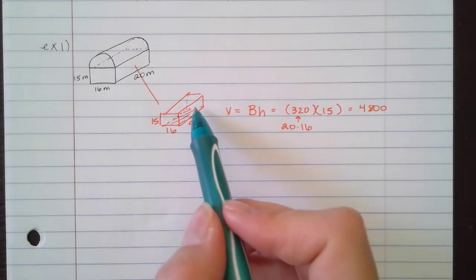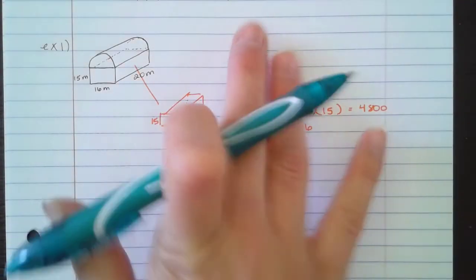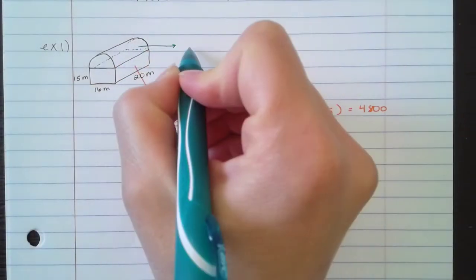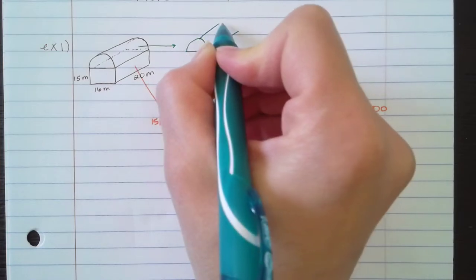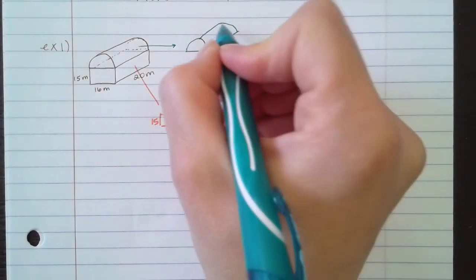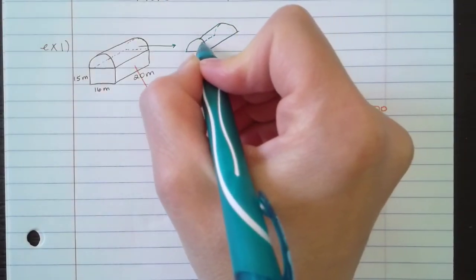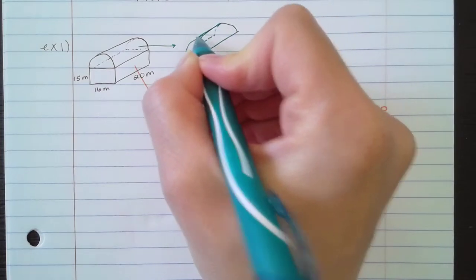Because volume is so easy, we can just find the volume and add it up. We don't have to do any weird subtractions. We don't need to piecemeal things together. That's going to be great. There you go. That makes it a little bit better for that 3D shape.